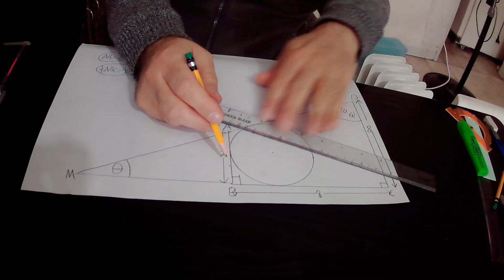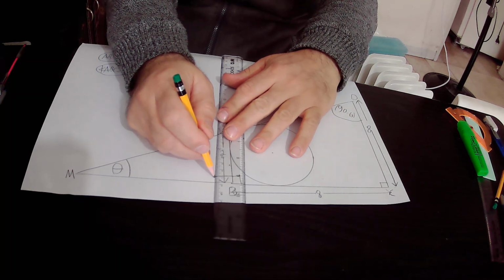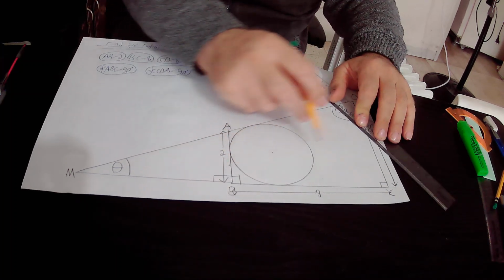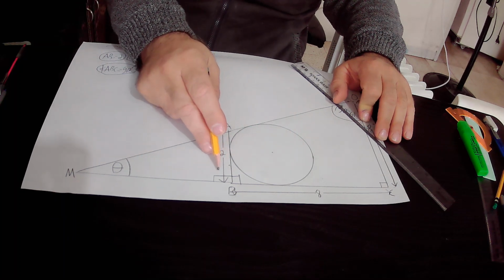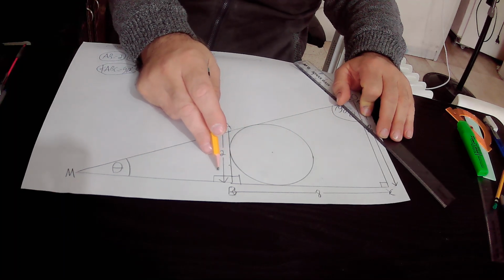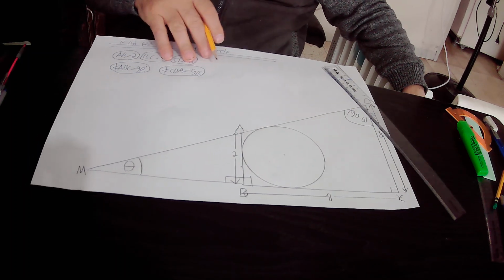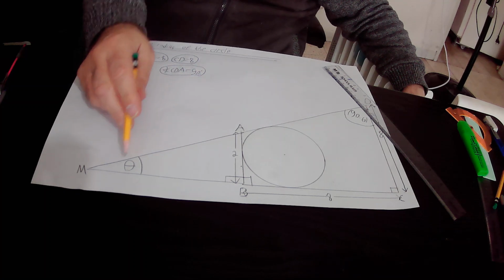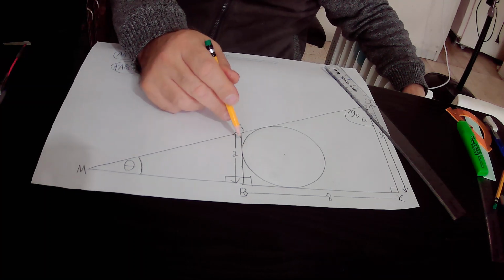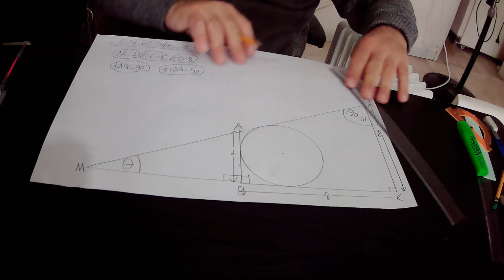Therefore, the missing angle must be equal to 90 degrees, in order to complete the sum of the angles on the upper side of CM at point B to 180 degrees. So, in the right triangle ABM, this angle equals theta, this angle equals 90 degrees. Therefore, the missing angle here must be equal to 90 degrees minus theta. So I write it down.